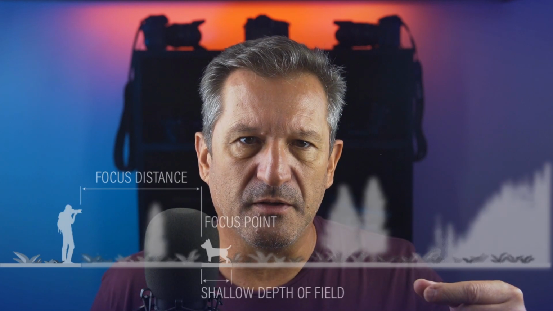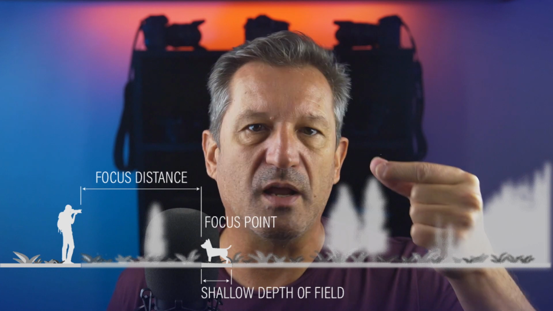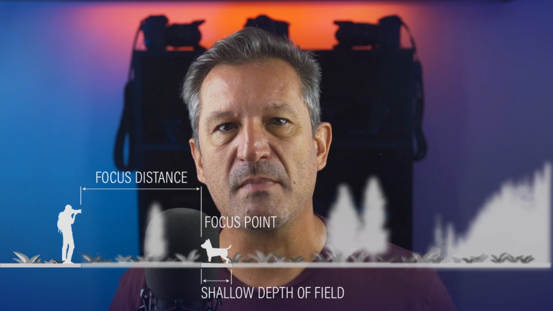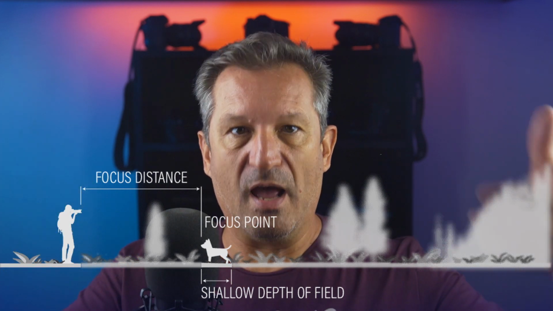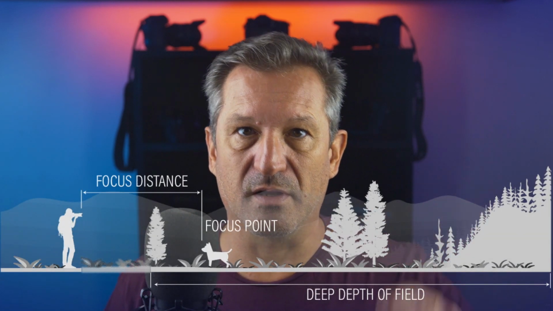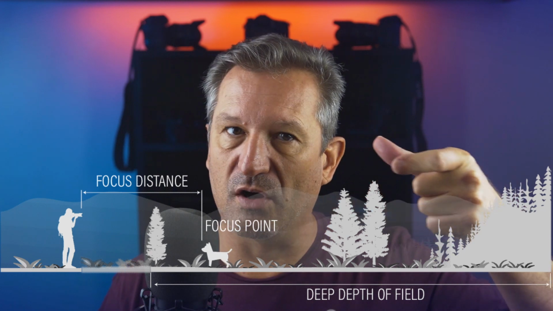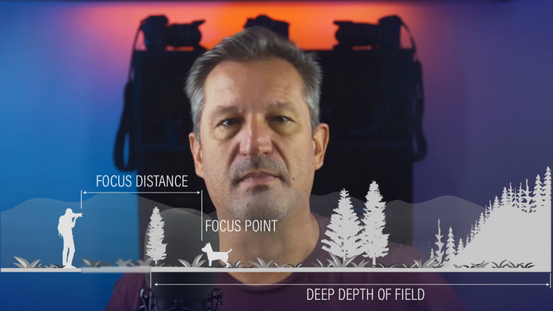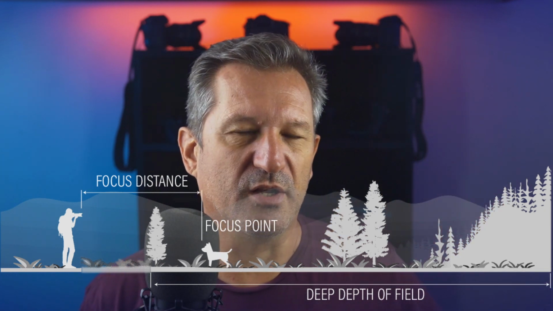Depth of field is the range of distance in a photograph that appears to be in focus, as I've mentioned. When an image has a shallow depth of field, only a small portion of the image will be in focus at that selected focus point, while the rest at the front and back will be blurred. When an image has a deep depth of field, a larger portion of the image is in focus from that selected focus point. Aperture plays a major role in determining the depth of field of a photograph.